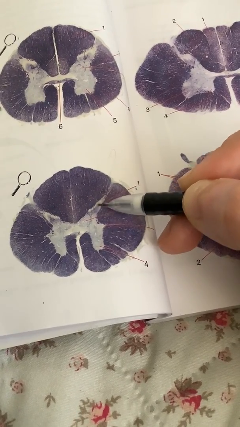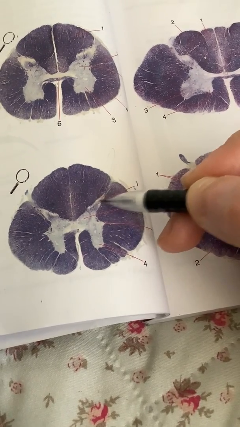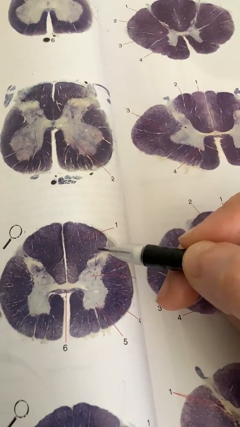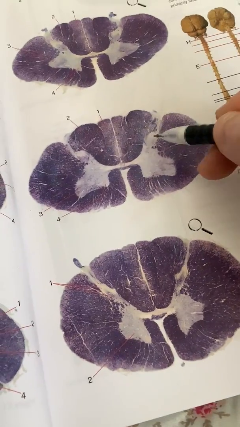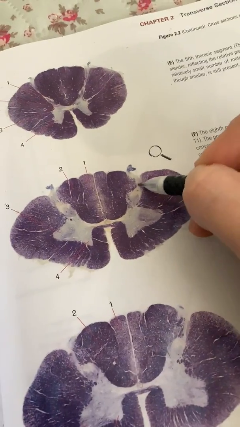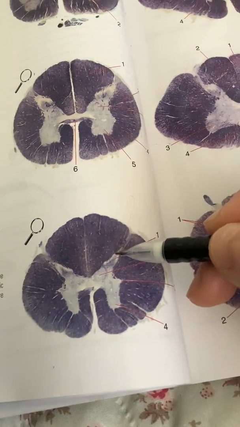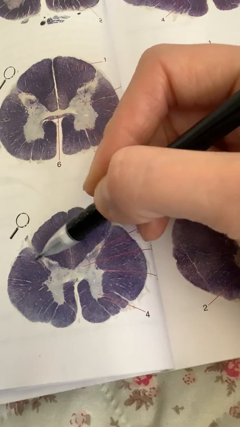The substantia gelatinosa is where fibers carrying pain and temperature synapse. And the substantia gelatinosa is present in all segments of the spinal cord, and it forms a cap on the dorsal horn. So this is the substantia gelatinosa.